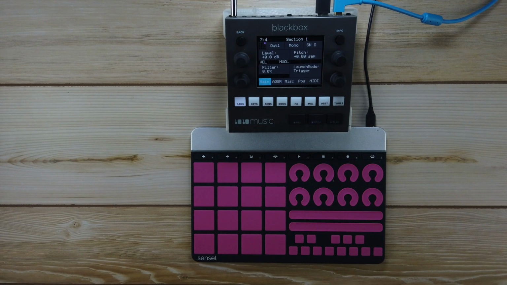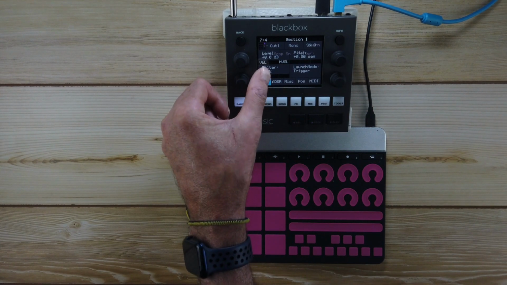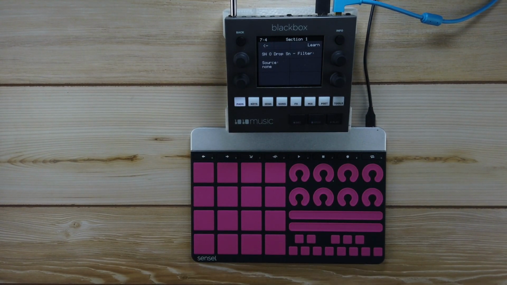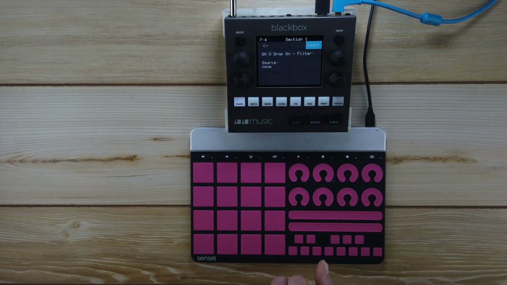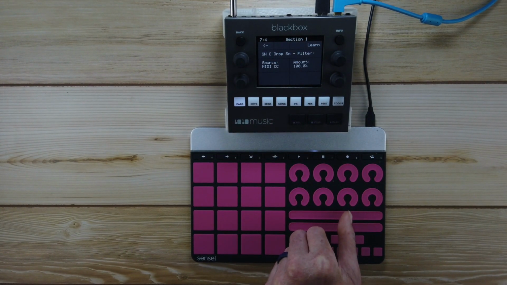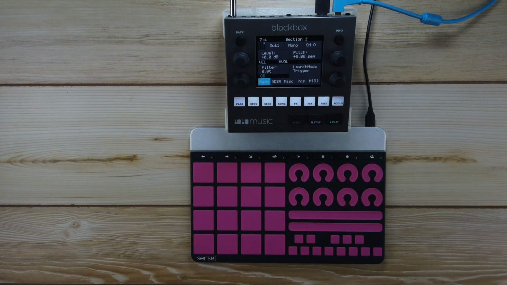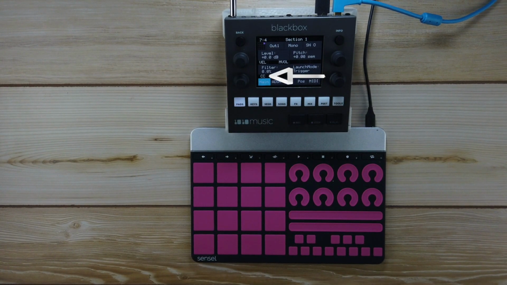If you'd like to assign an external MIDI controller to one of the internal parameters, start by touching the black box under the parameter you'd like to control. Next, touch the Learn button in the upper right corner. It turns blue. Wiggle the control and the Learn button returns to gray. This confirms that the assignment has been stored. Make sure to save your preset to save these changes.